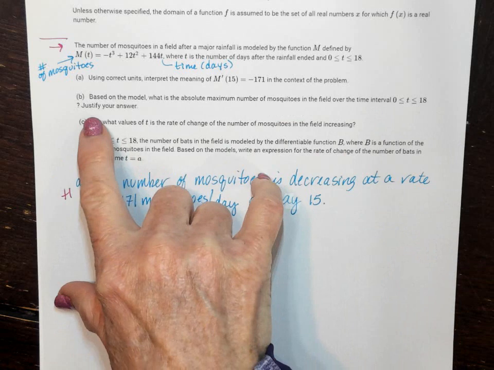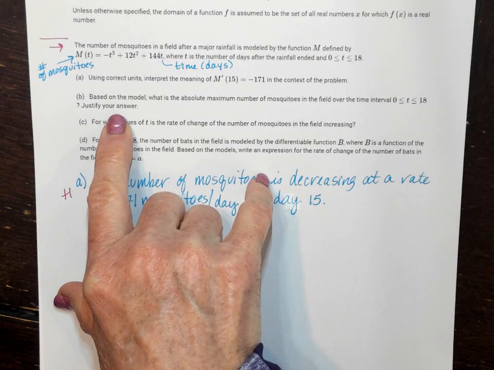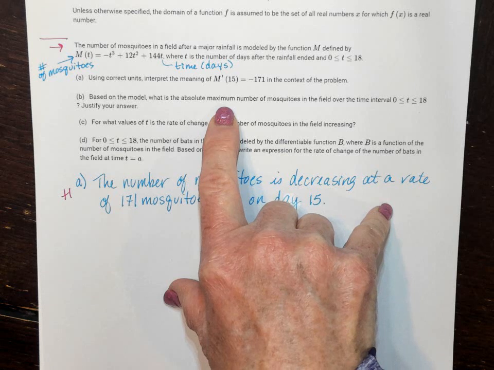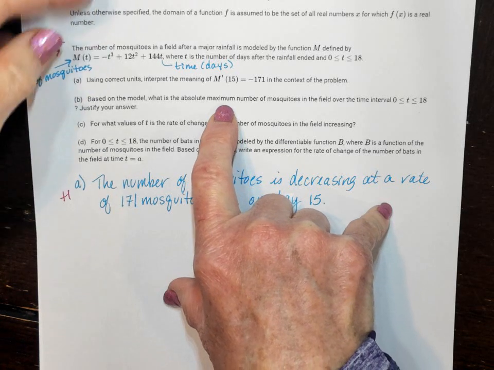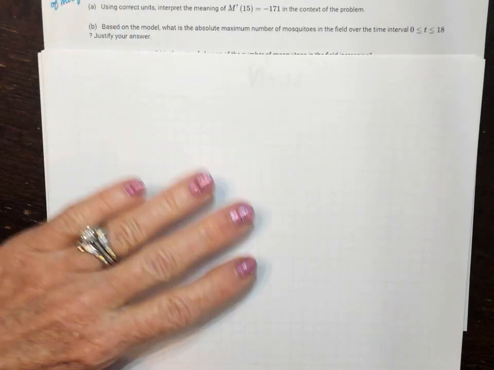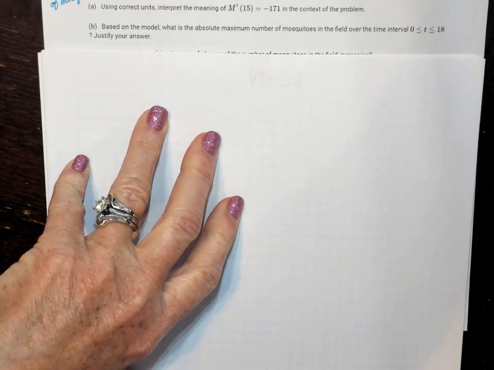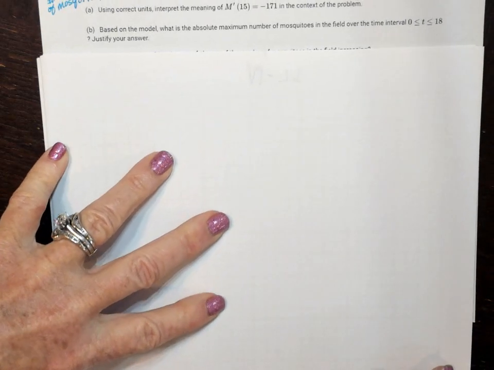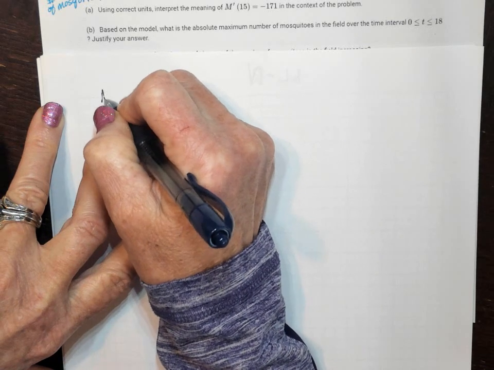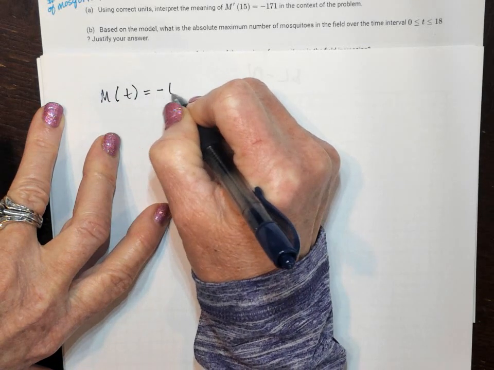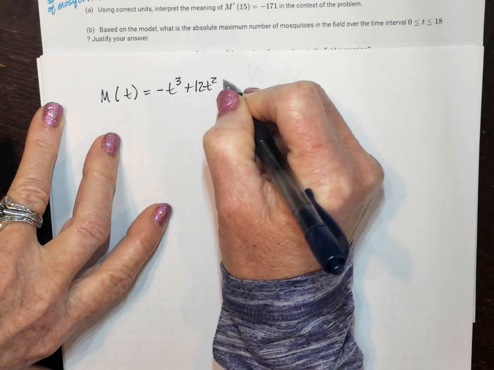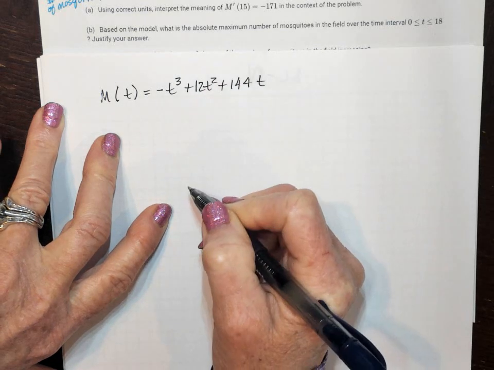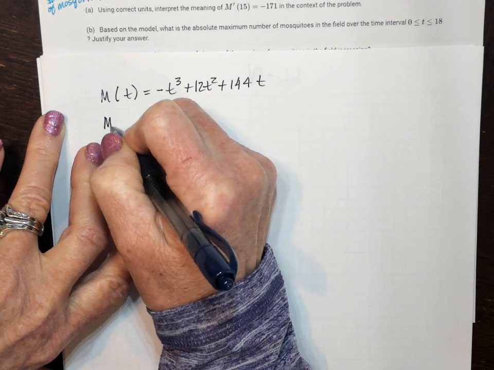Okay, part B says, based on the model, what is the absolute maximum number of mosquitoes in the field over the time interval, and then justify your answer. So absolute maximum, anytime we want that, we're going to have to do a derivative. I'm going to need some more space than what's down here, so I'm going to go to another piece of paper. We know that the number of mosquitoes is negative t cubed plus 12t squared plus 144t. To find a maximum, we're going to have to do a derivative.